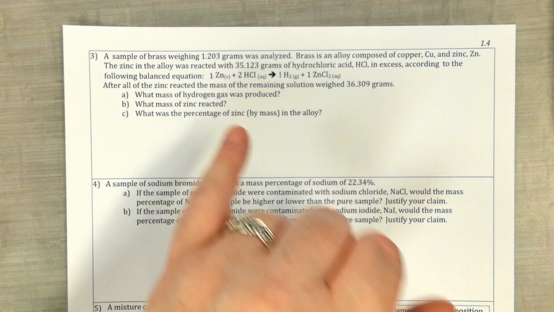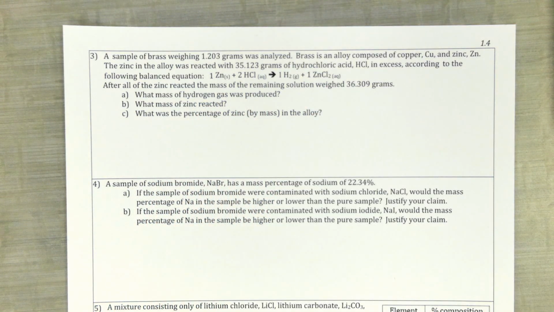So what was the mass of the hydrogen gas that was produced? What was the mass of the zinc that reacted? And then finally, what is the percent of zinc by mass of the alloy? So we can look at this a couple of different ways. You've got a couple of different sample masses here, so you've got to be careful. What do we start with? Well, let's look at the final question. It's asking, what is the mass percent of zinc in the alloy?